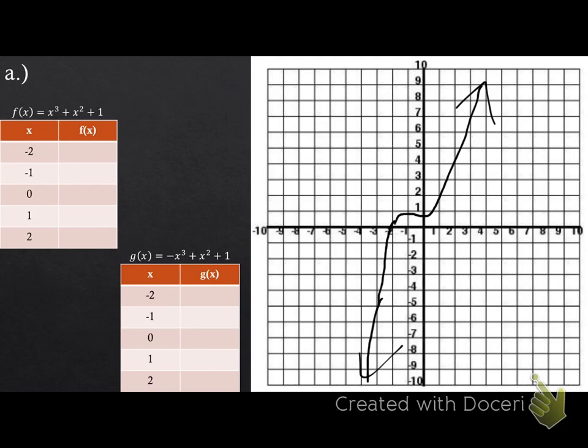So my g of x function... oh shoot. It looks something similar. I'll use a different color. I got myself confused. Is this supposed to make a U shape? Oh.